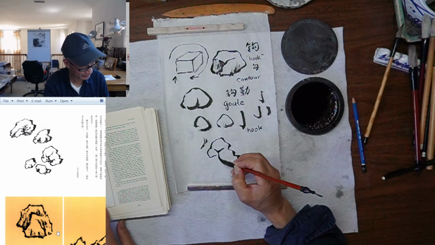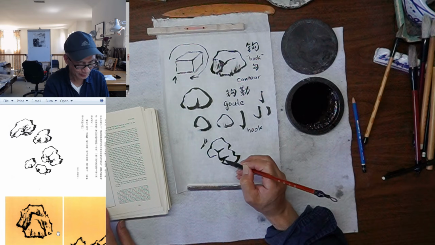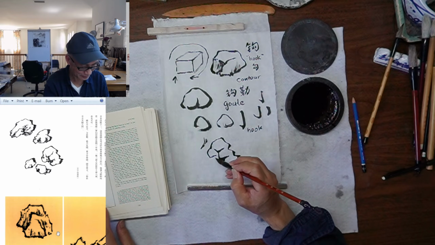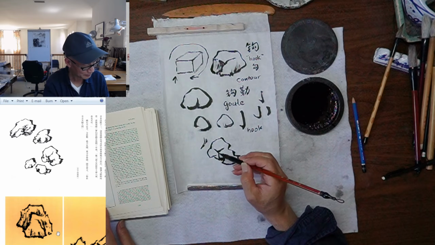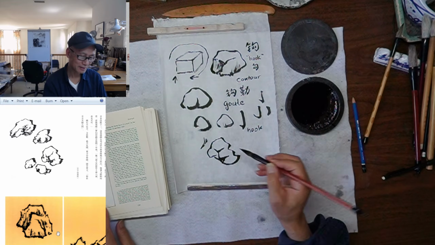So the side plane has steps. It's another Y here, like that. And here I missed a little bit the foot. You can make it up. You can extend this if you will.